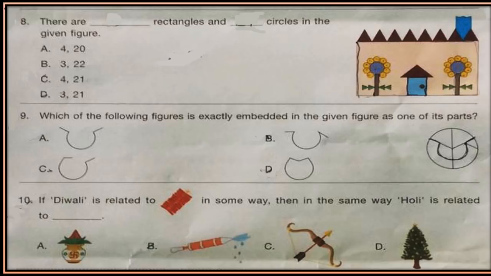correctly. Question 9. Which of the following figures is exactly embedded in the given figure as one of its parts? Now see the given figure and see the options. Which option is exactly embedded in the given figure as one of its parts?